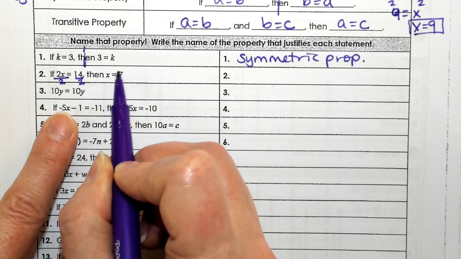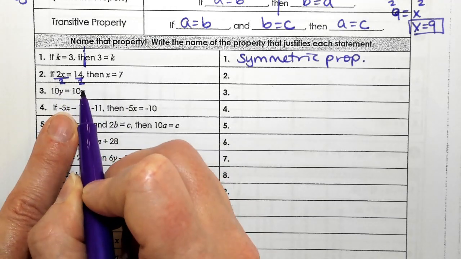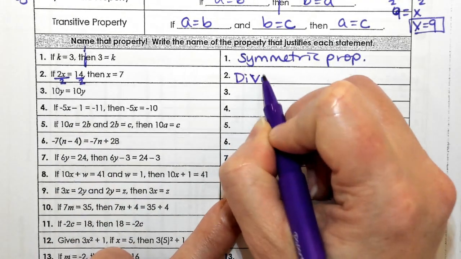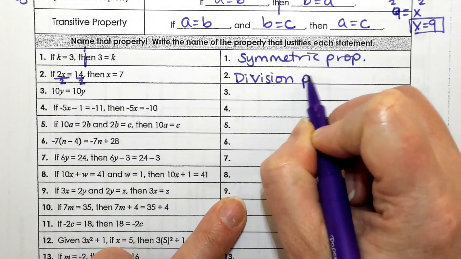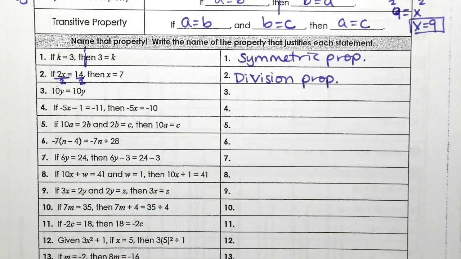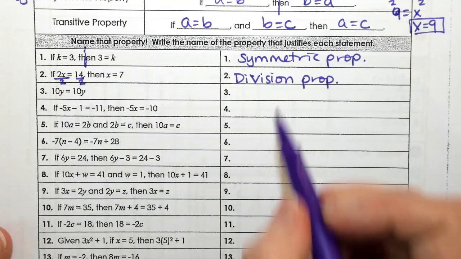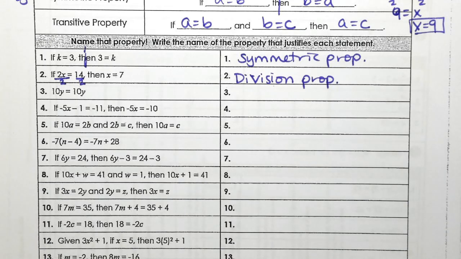14 divided by 2 would give me 7. So that's definitely what they did, even though they didn't show the step. So they were using the division property. So they were just dividing out from both sides. And notice I'm just kind of using a little bit of shorthand. You can as well if you want to shorten some of these words. The important thing is, can you figure out which properties are being illustrated?